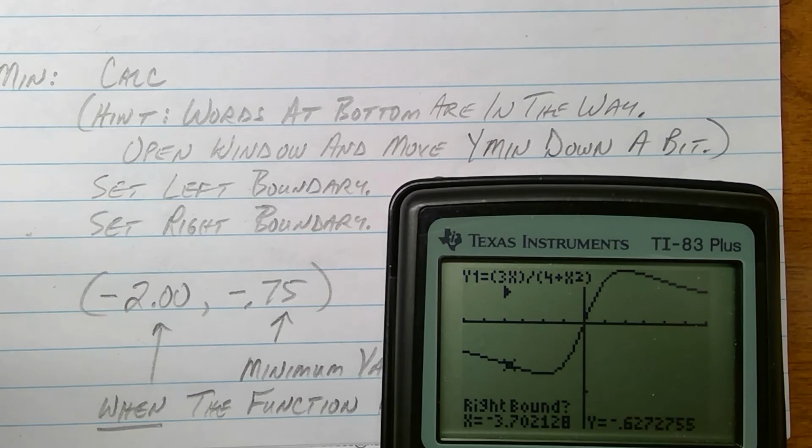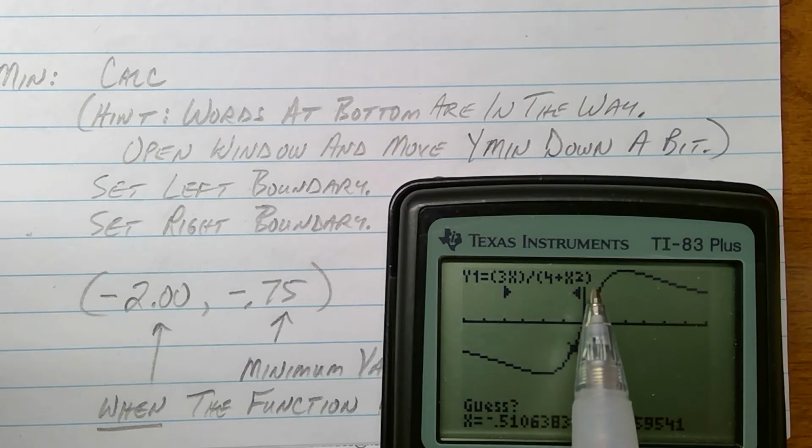There's my left fence. Now it's asking for a right boundary. So I go stand in the bottom again and take 5 or 10 or 15 steps to the right. And whenever I'm sure that I am to the right, I'll set my right boundary, my right fence. So here's my left boundary, here's my right boundary. As soon as I press enter again, it's going to look in between there, and it's going to find the address of that minimum.